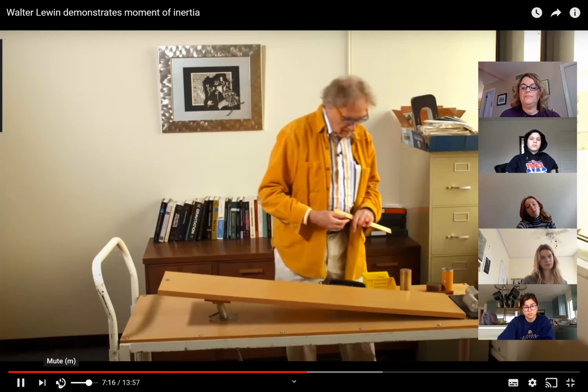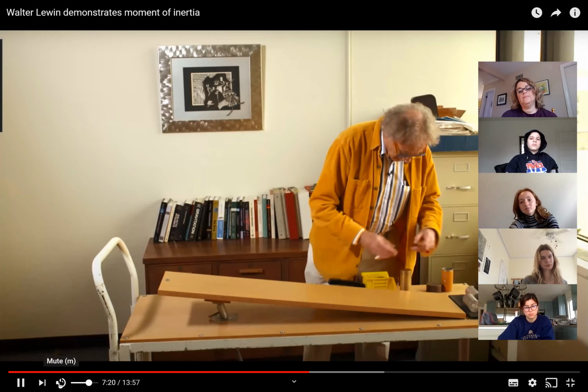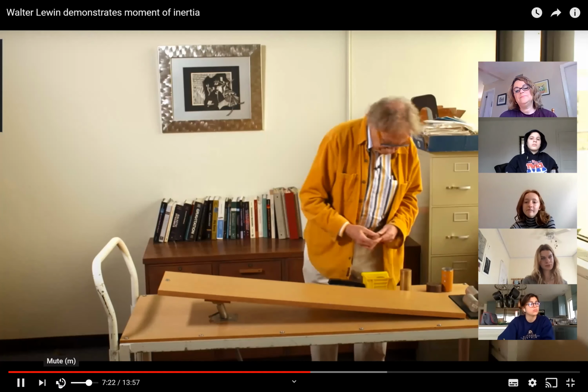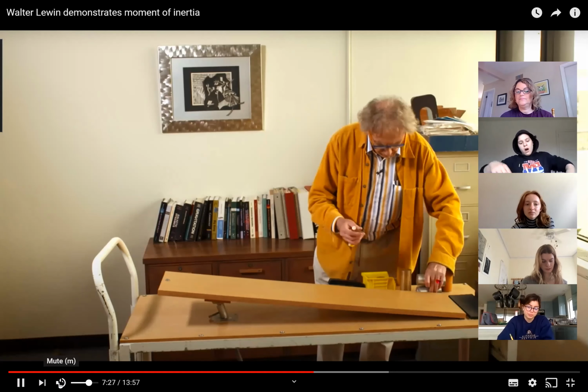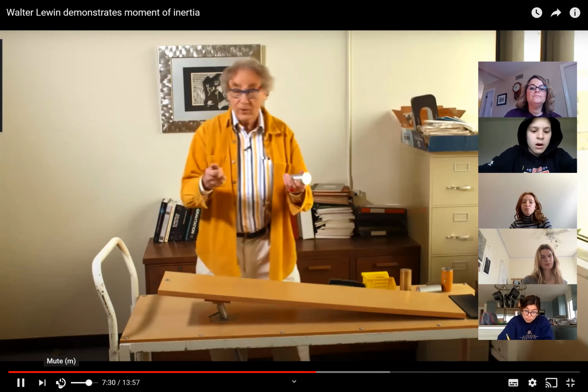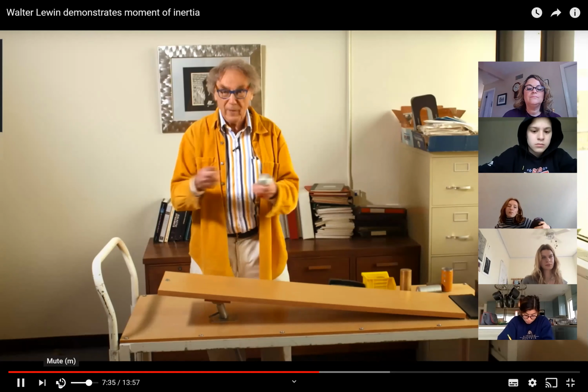Now comes the question. I have here brass. We already agreed that the material doesn't matter, right? Whatever the material is, that makes no difference. But now the radius is very, very small.